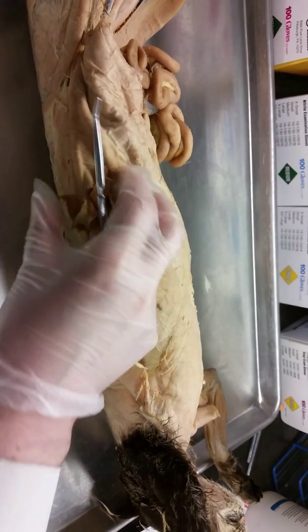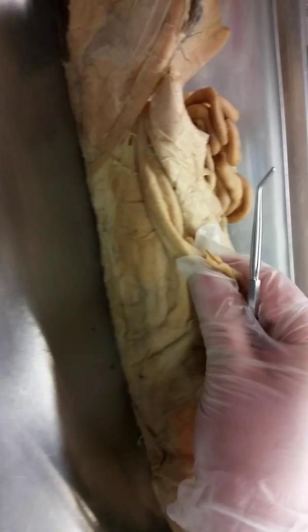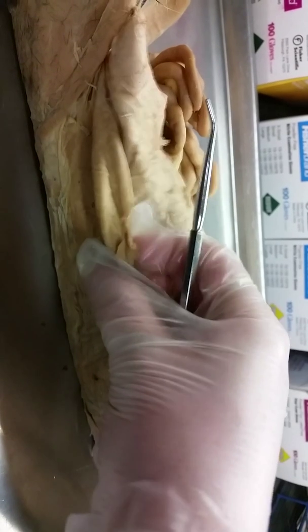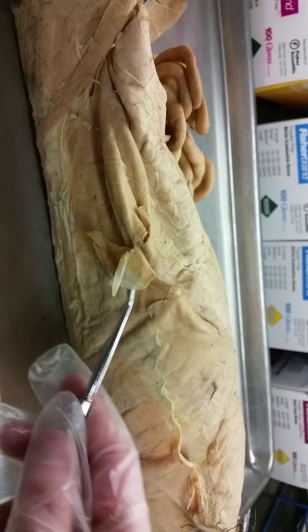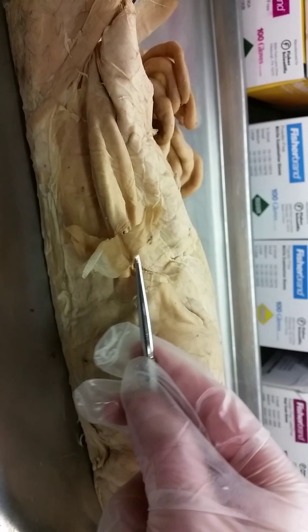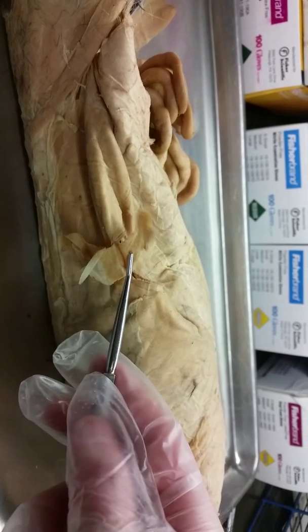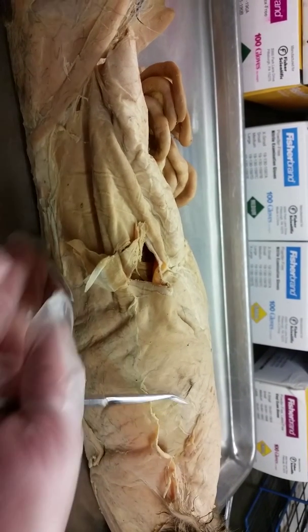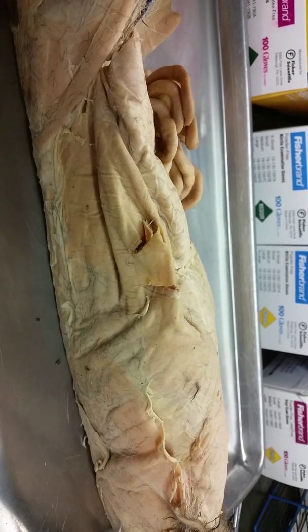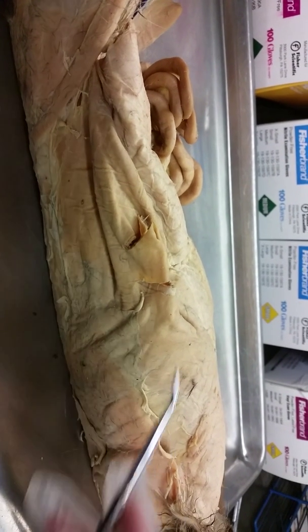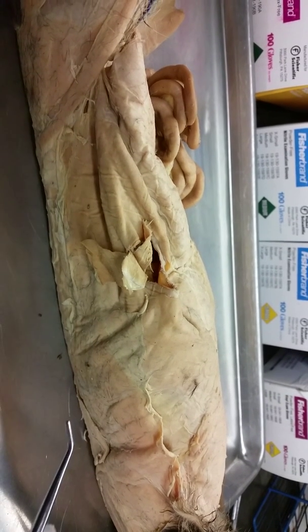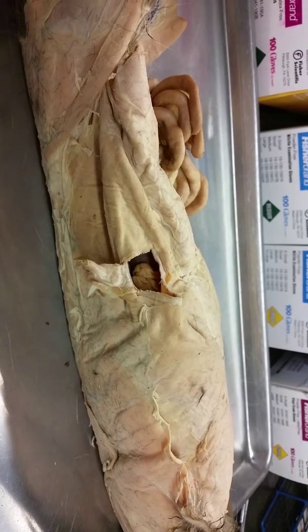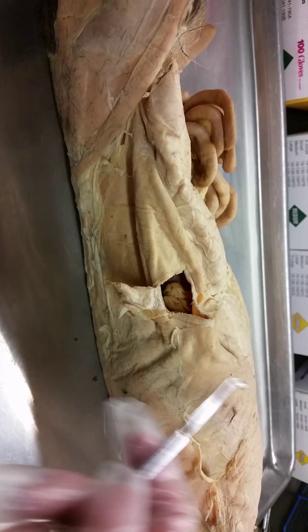Then you have the three layers of the abdominal wall. The outermost layer is called the external oblique. The middle layer is called the internal oblique. The innermost layer, closest to the organs, is called the transversus abdominis. Once you cut through that layer, you're in the abdominal cavity. The external oblique is the outermost layer.